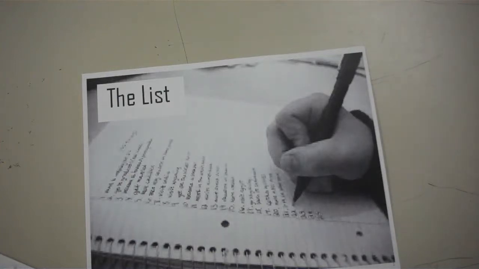The list. 10 events that led directly to the Civil War. The following 10 events are in order of occurrence, each becoming more violent than the previous and each playing a role in the eventual dissolving of the Union and formation of the Confederate States of America. This is part 2 of the lecture, events 6 through 10.